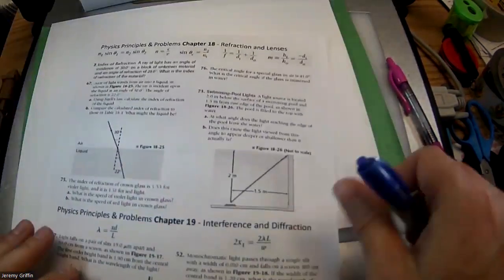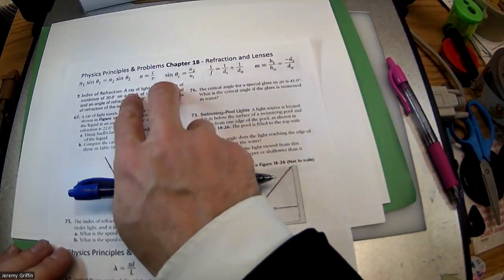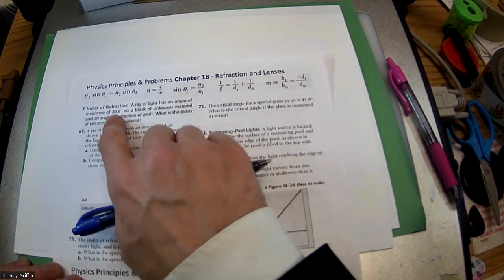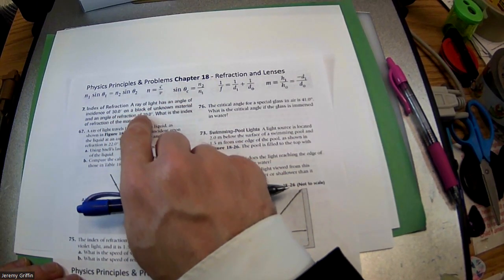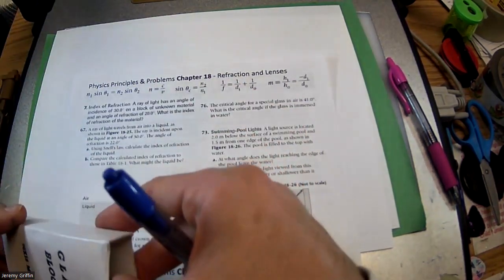All right, so let's go back to refraction. Number 7, index of refraction. A ray of light has an angle of incidence of 30 degrees on a block of unknown material and an angle of refraction of 20 degrees. What is the index of refraction of the material?